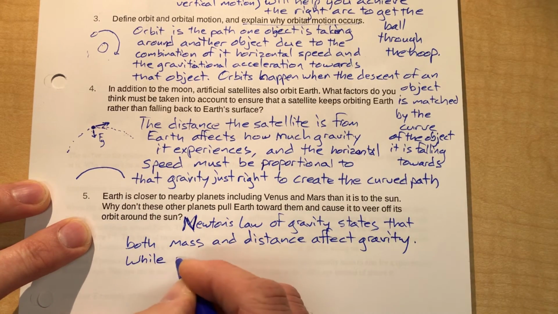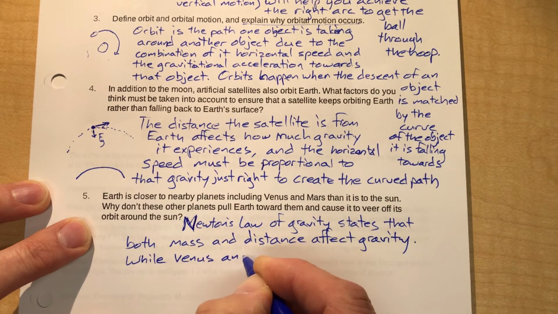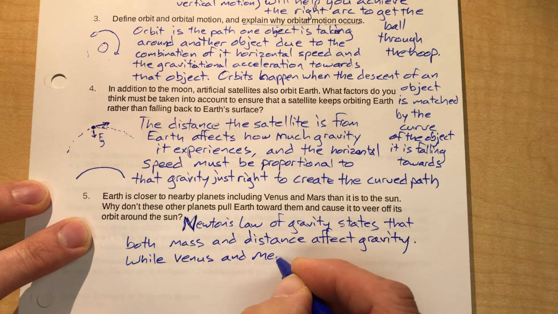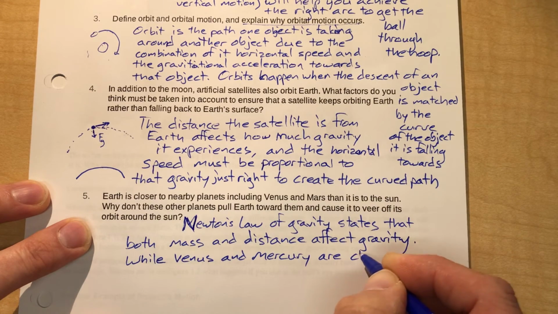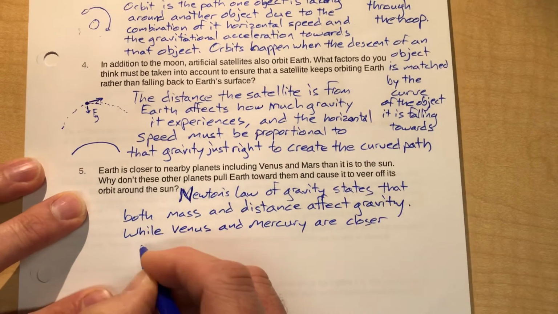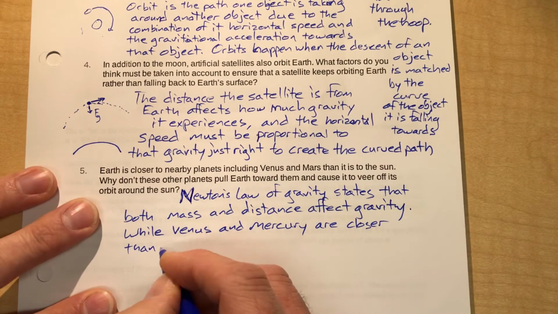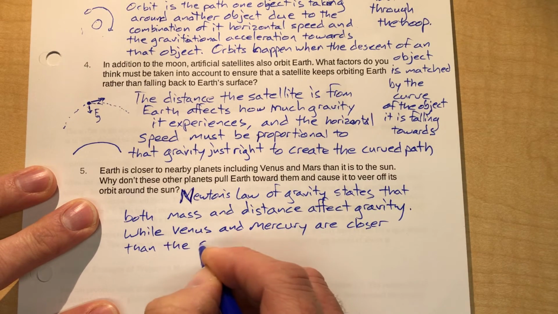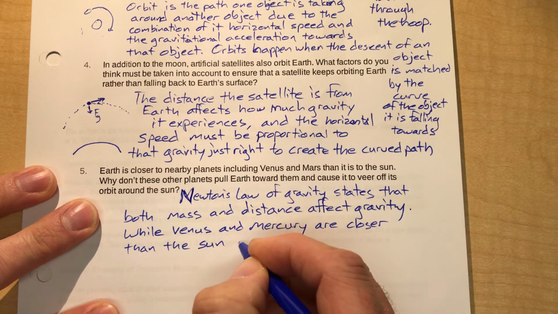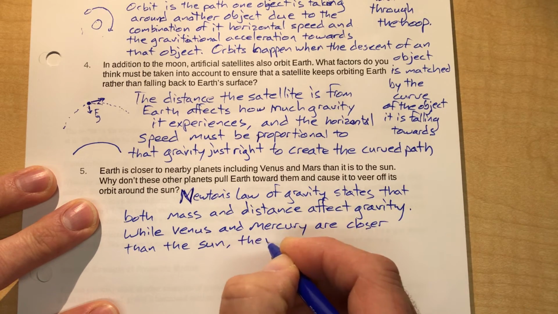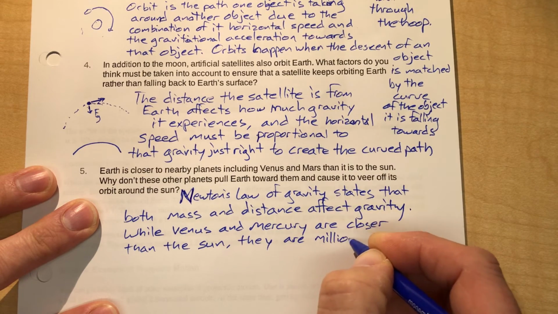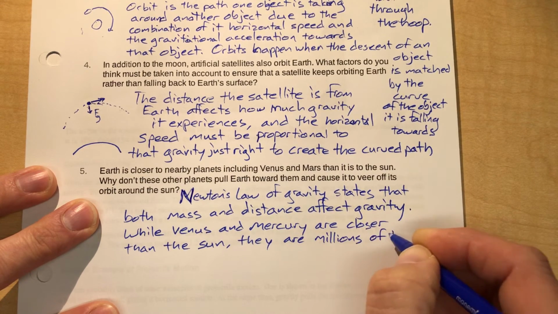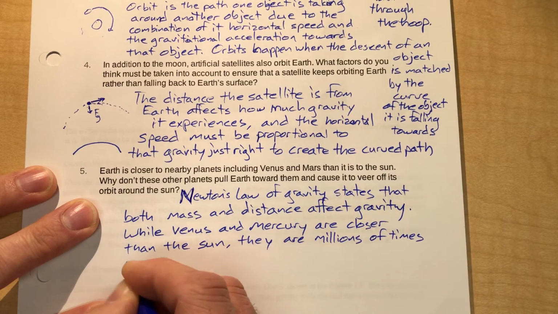While Venus and Mercury are closer than the Sun, they are millions of times smaller.